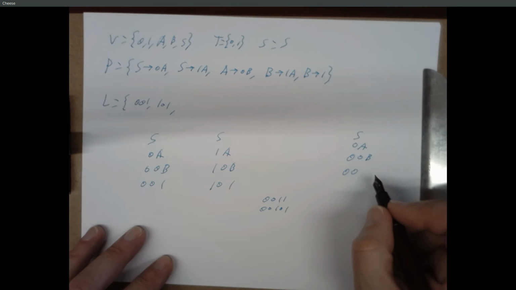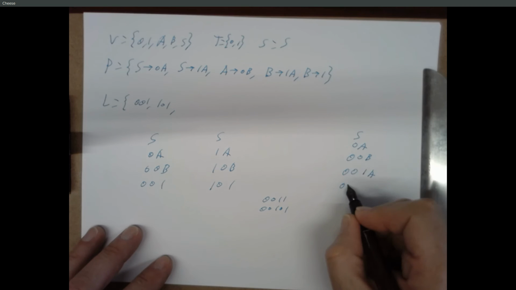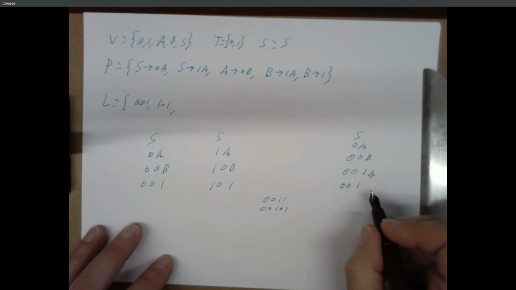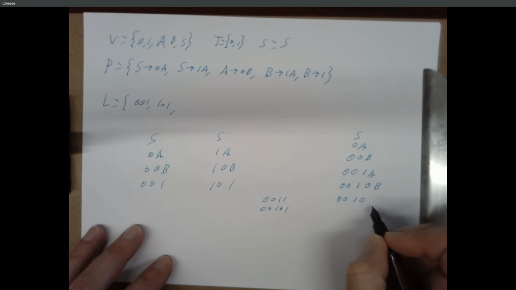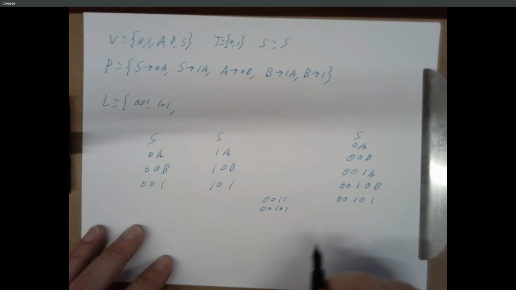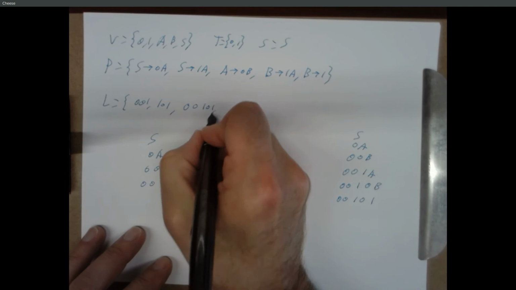Yeah, but you're really close. B then goes to 1A. So then I get 0, 0, 1. And A goes to 0B. And then B goes to 1. 1, 0, 1. Okay, good. So 0, 0, 1, 0, 1.